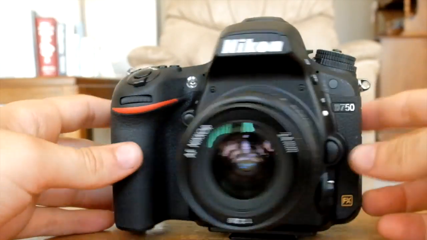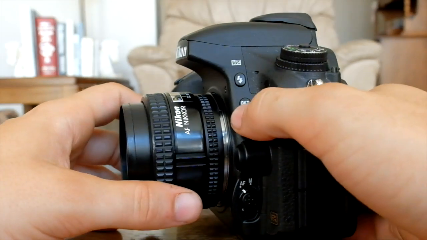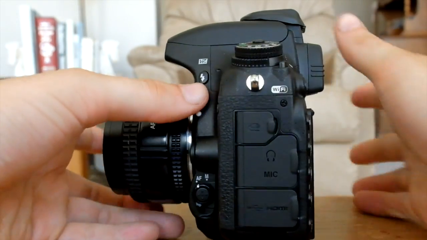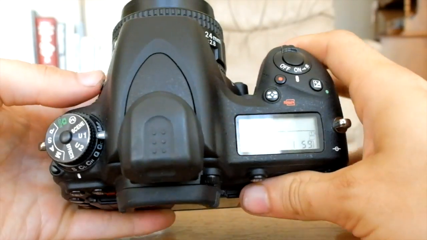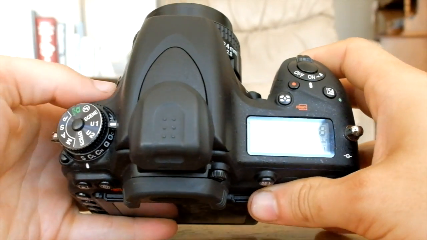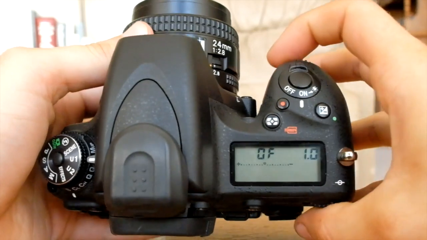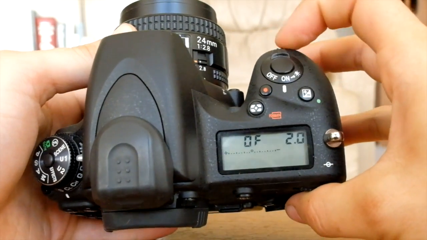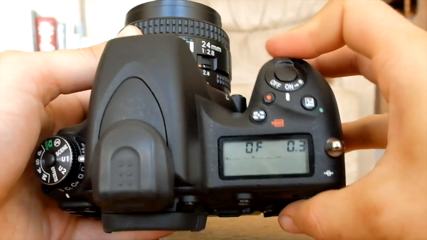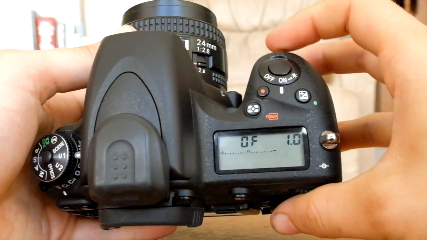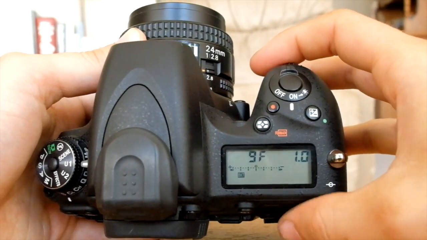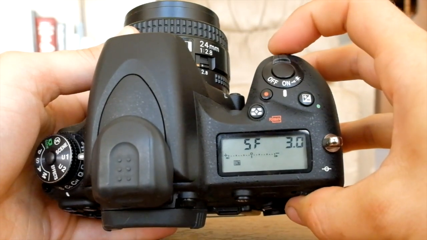Next up, on the front of the body we have the bracketing button. When you press the bracketing button, it'll bring up the bracketing settings, so you can change that. You can change the number of stops that will be bracketed and the number of frames, which can go all the way up to 9.